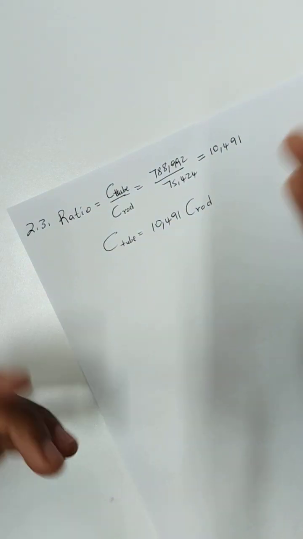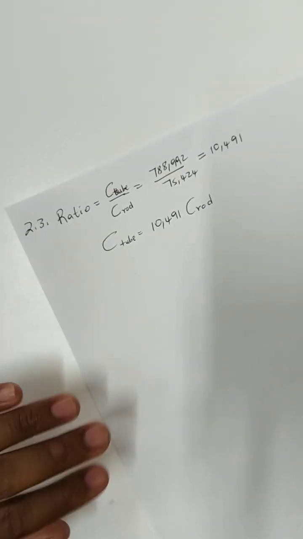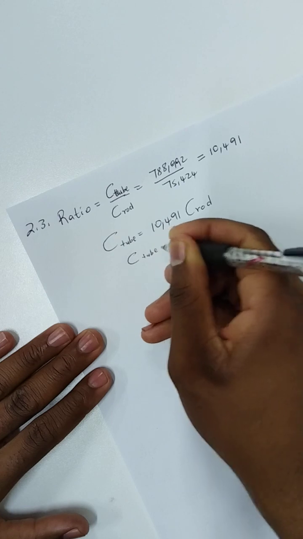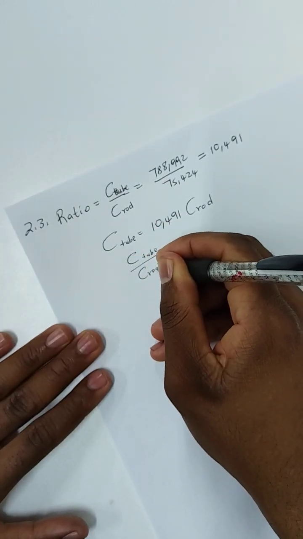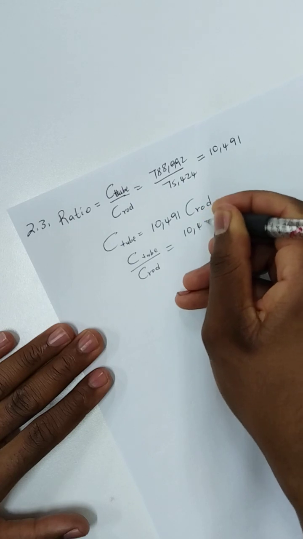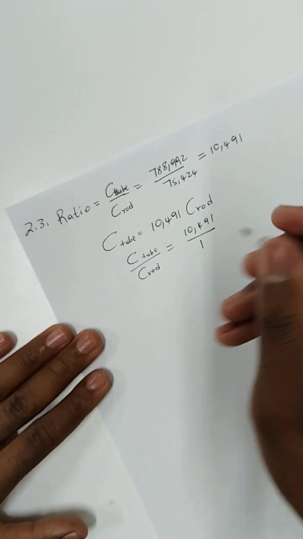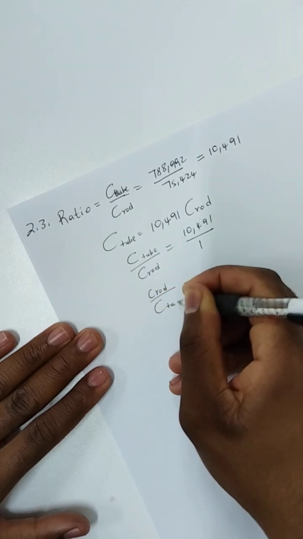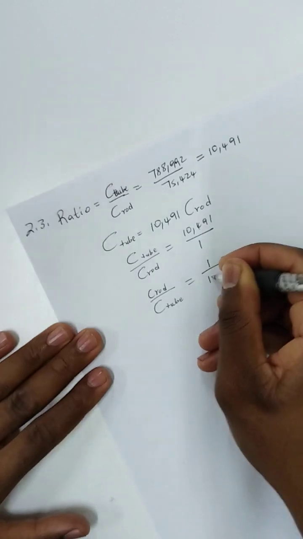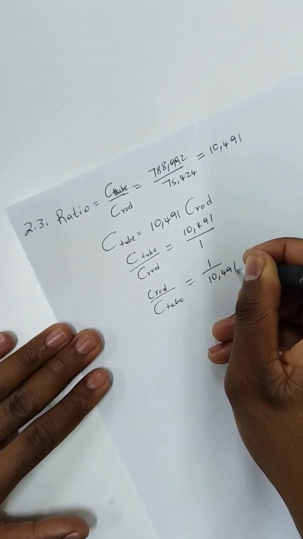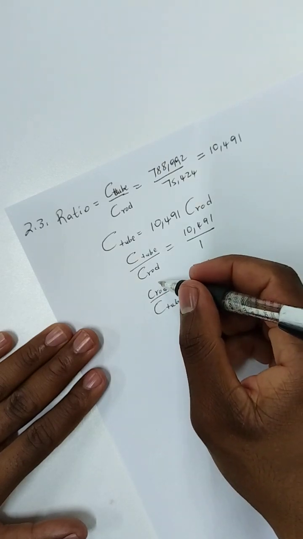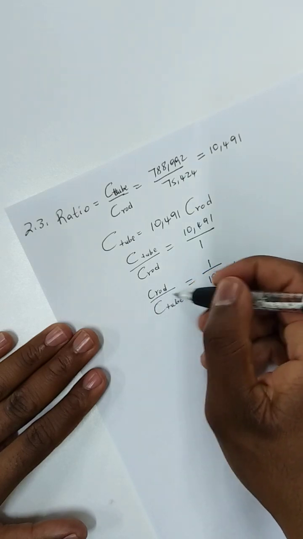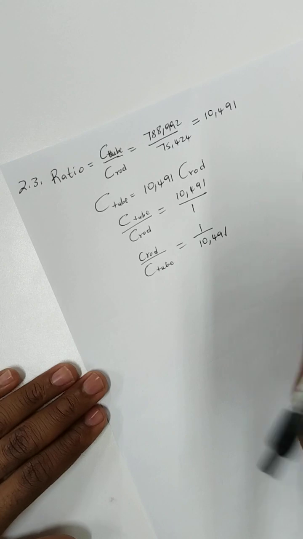So that is the relationship between the two. You can put it in that way. Or if you turn them around, you can say C rod over C tube is 1 over 10.491. So the stiffness of the rod goes 10.49 times into the stiffness of this tube. Okay, anyway, we're done with that one.